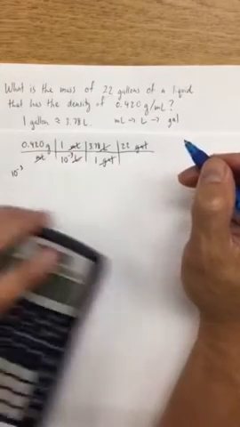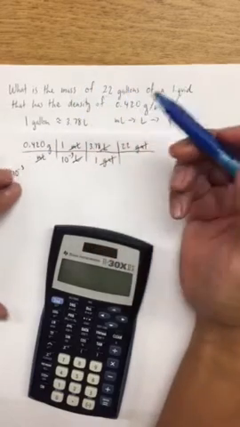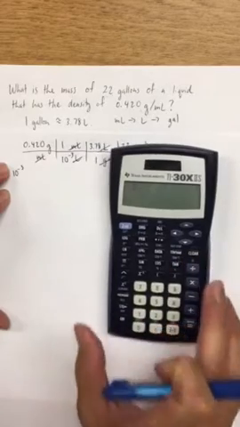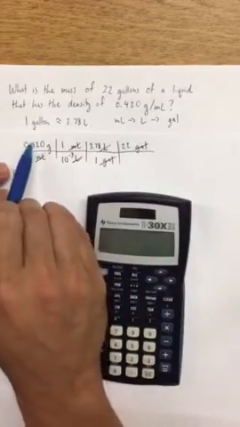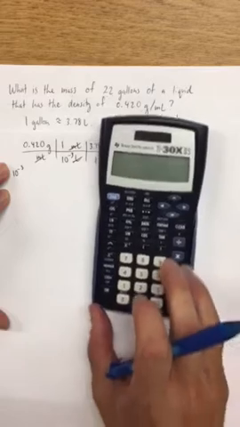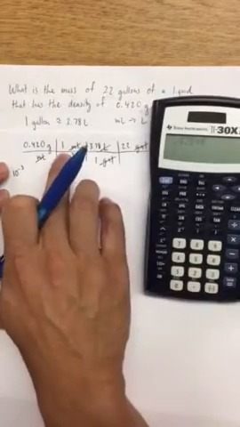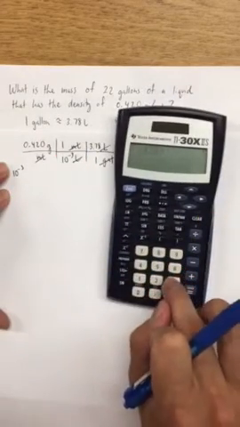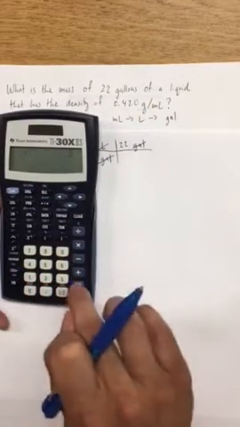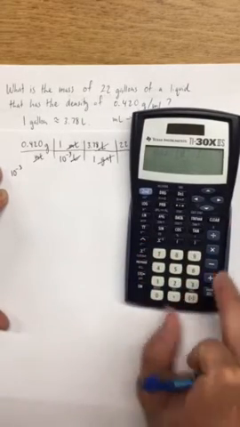Okay. So now all of my units cancel except for the unit that I want for mass. So it's looking good so far. Each person plugs in their calculator just a bit differently. I take all of the numbers on top first, and then I'll divide it by the number on the bottom. So we'll take 0.420 times 1 is the same thing, so I won't plug that in, times 3.78 times 22, enter, divided by 10 to the negative 3.